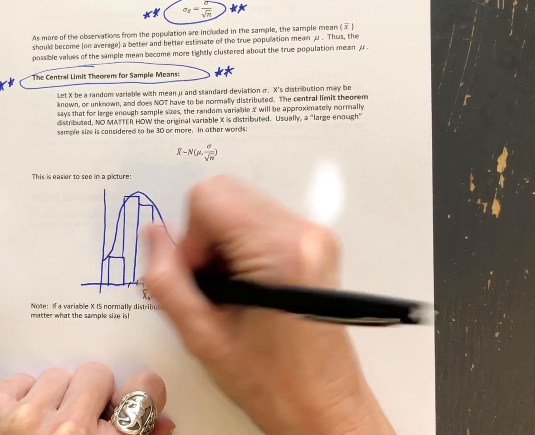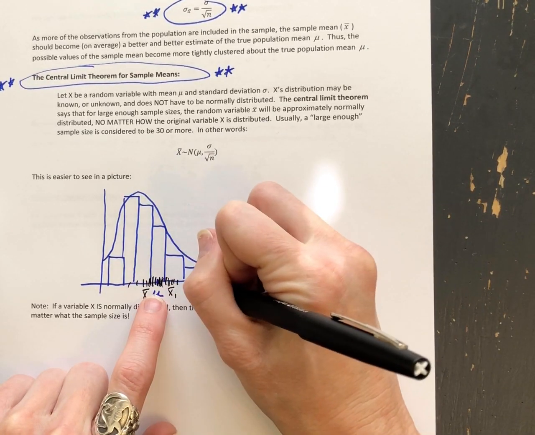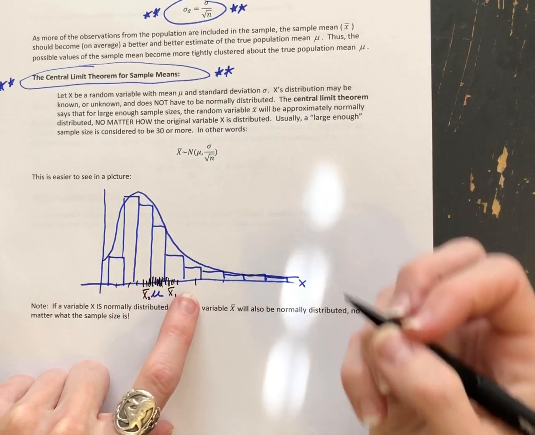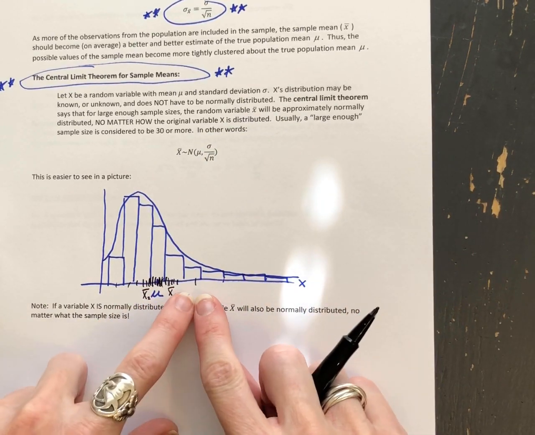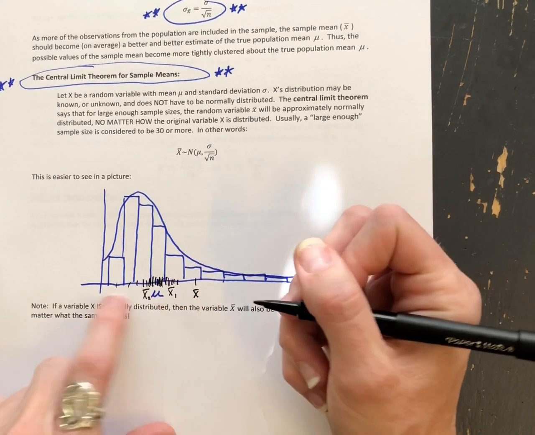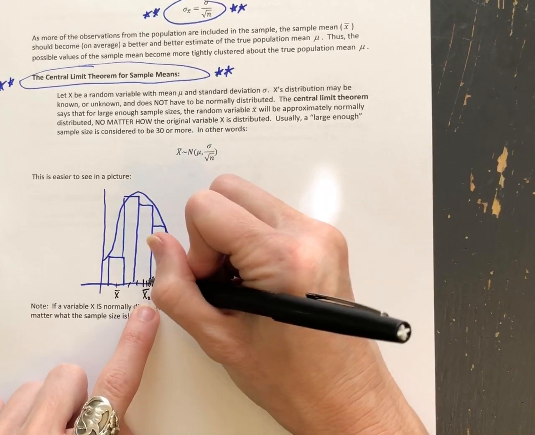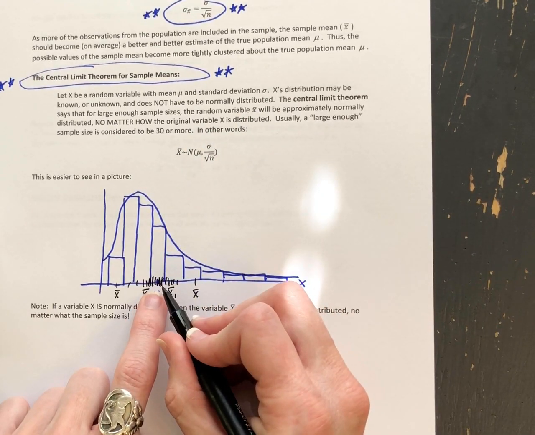All of these sample means are trying to estimate the true population mean mu. They're going to be closely clustered around mu, but occasionally I'm going to miss. Occasionally I might get a whole bunch of bigger values and get a big sample mean, and occasionally I might get a bunch of smaller values and get a smaller sample mean. But most of them are going to be closely clustered about that mean.